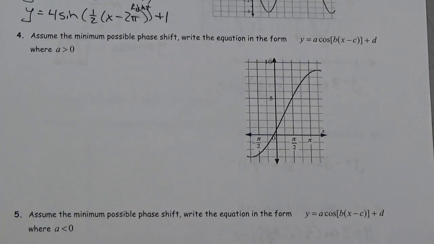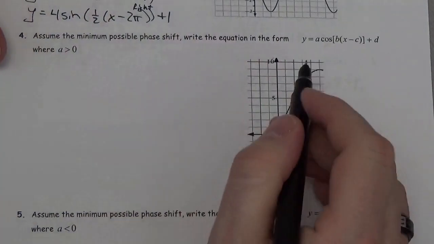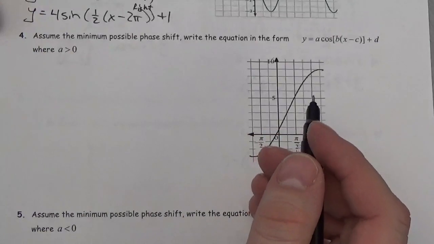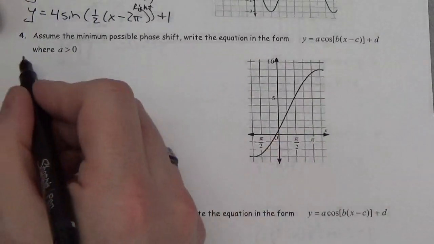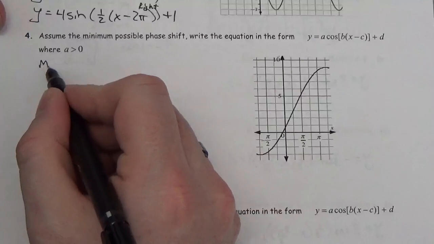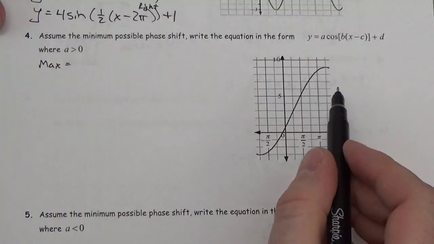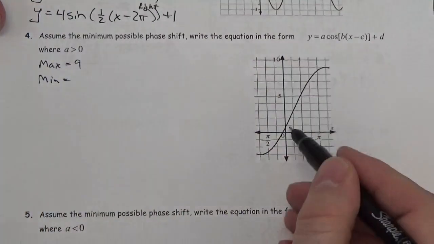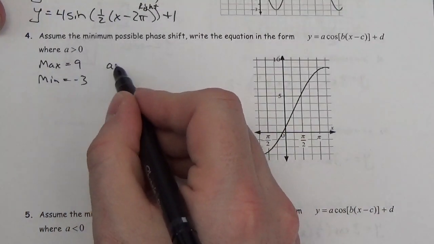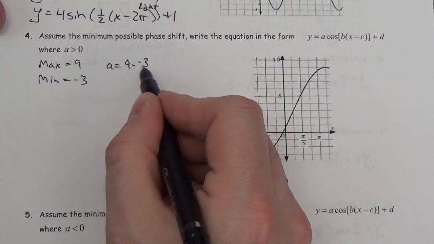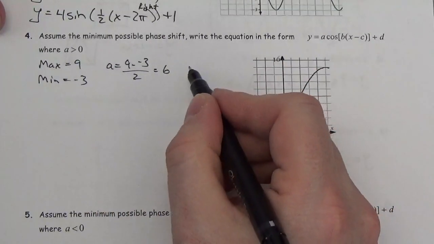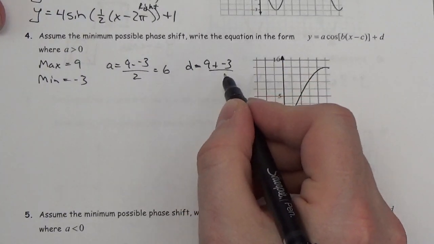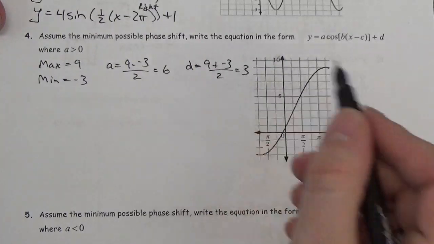So for this question, it says assume the minimum possible phase shift and write the equation in the form cosine, where a is greater than 0. So it's a positive cosine. Okay, well, we haven't got a lot of information here. Our maximum here is going to be 9, and our minimum is -3. So our a value, which is max minus min over 2, is going to be 6. And our d value is the max plus the minimum over 2, or 3.